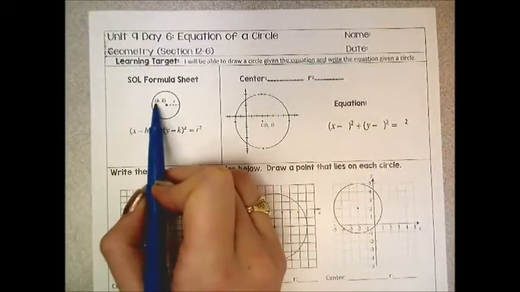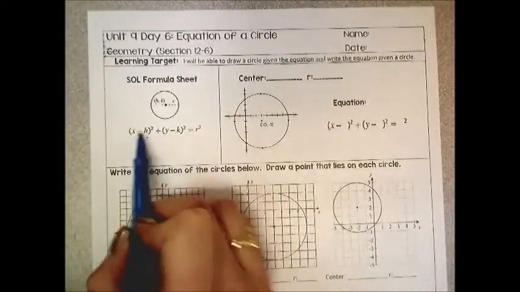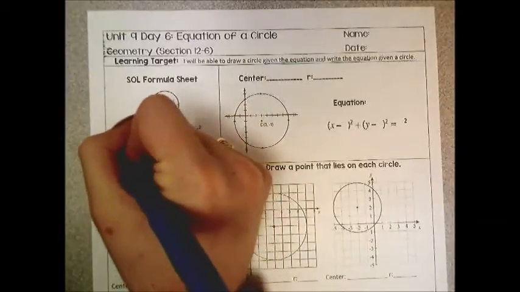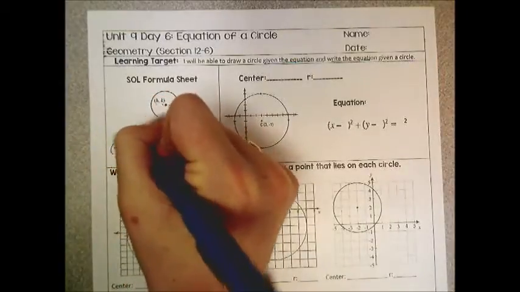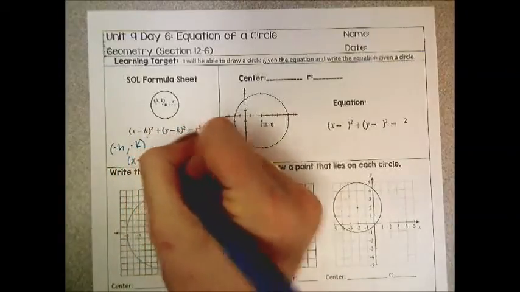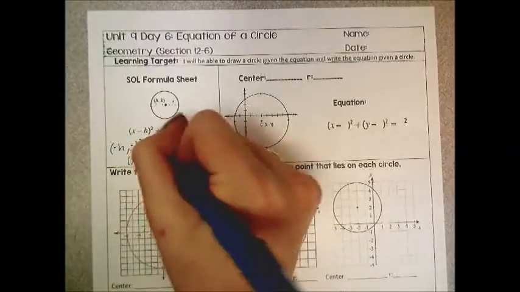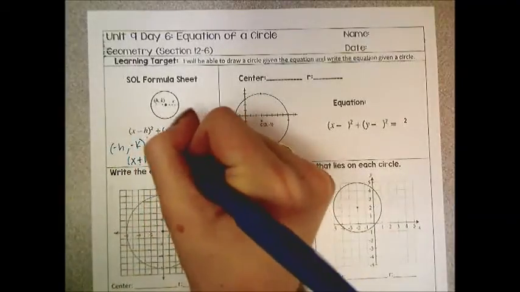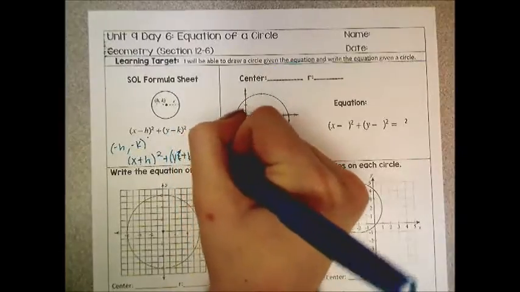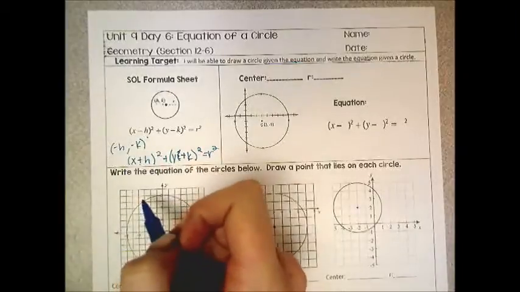Something to note about the center point is that when it is positive, they plug in with a minus. So if you had a negative h, negative k, that would make these into plus, because x minus negative h becomes plus. So just so you are aware, that would make them into positives if you had negatives.